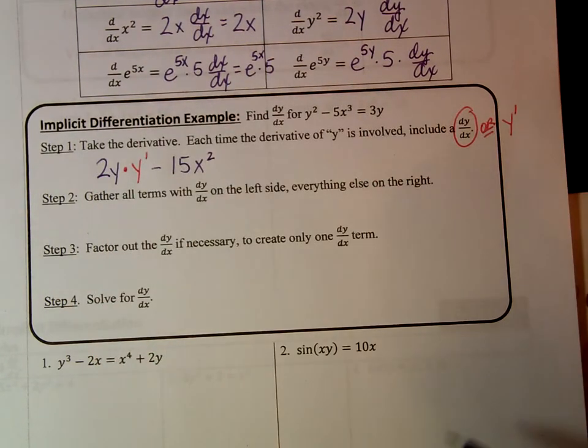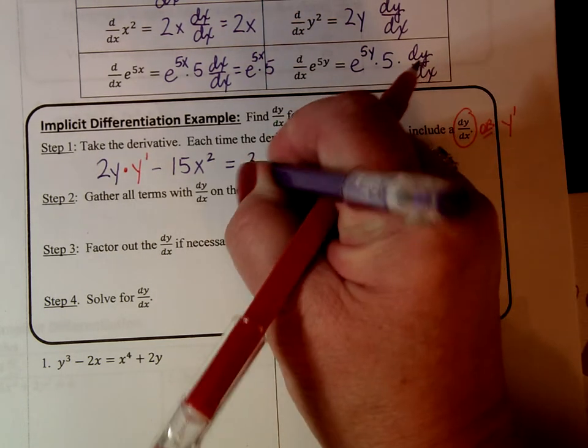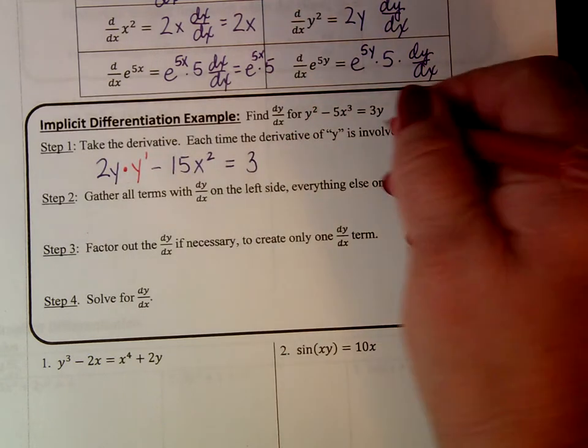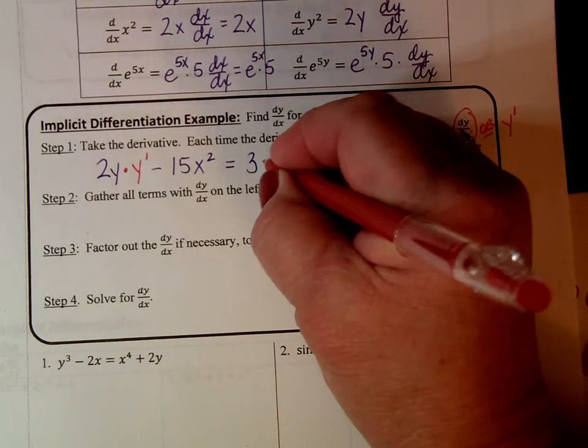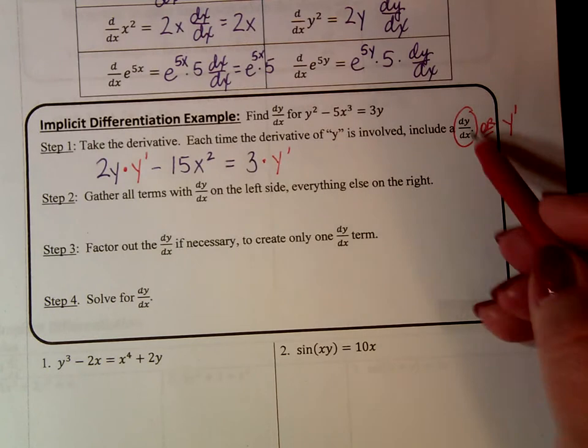Equals, and then I have a 3y. The derivative of 3y would be a 3, but I took the derivative of a y piece, so I have to say times a y prime, or dy over dx.